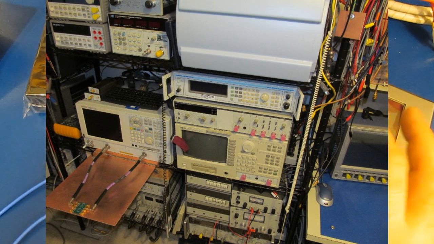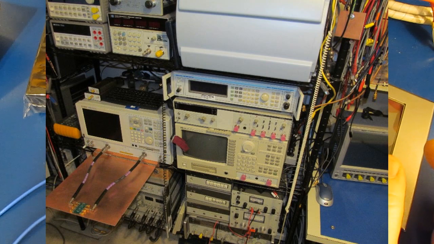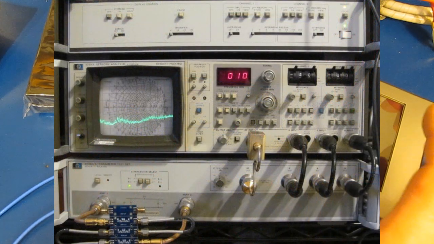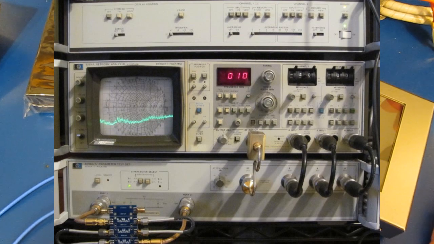I have a few other VNAs beyond these low-cost instruments. One of them is an old 8754A that was manufactured by Hewlett-Packard back in the 1970s. My particular version of that VNA has an upper frequency limit of 2.6 gigahertz. Unfortunately, the lower end is limited to 4 megahertz, and if you want to do any kind of narrowband measurement, you have to hook up an RF generator and control that separately, so it's a real pain to use.